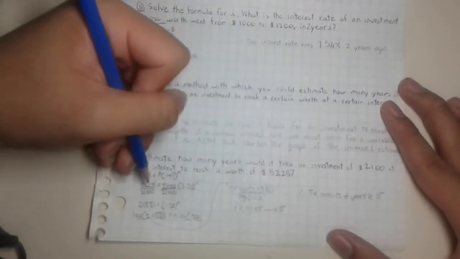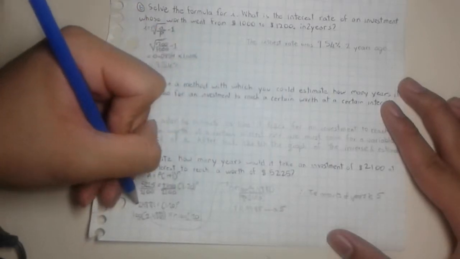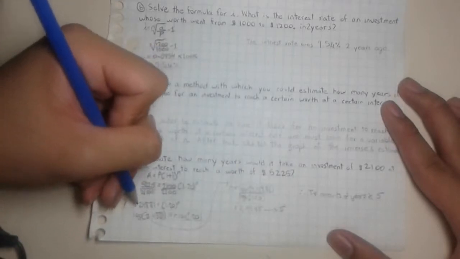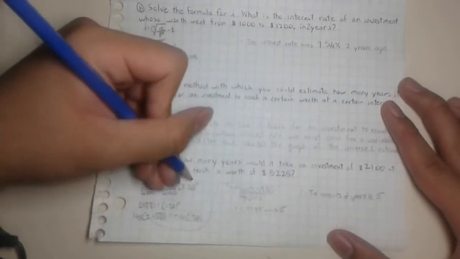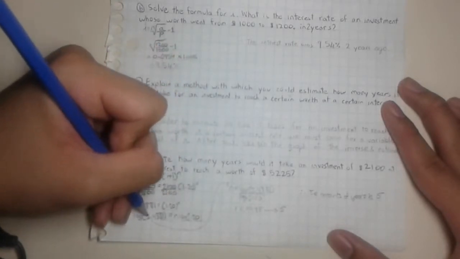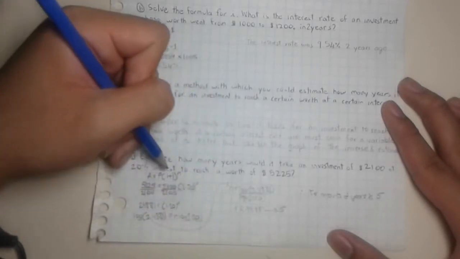What we're trying to do here is divide by 2,100. 5,225 divided by 2,100 is 2.4881. Then we use logarithms: log 2.4881 = n log 1.20.